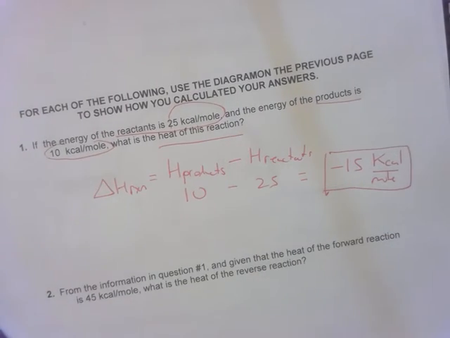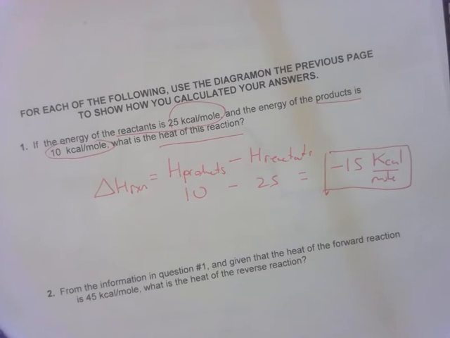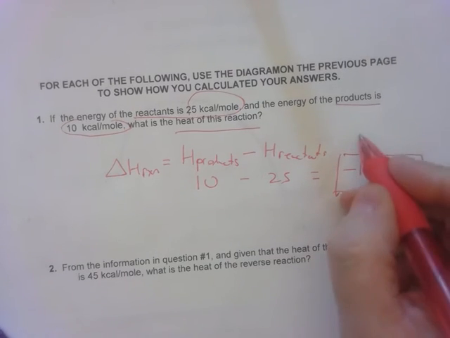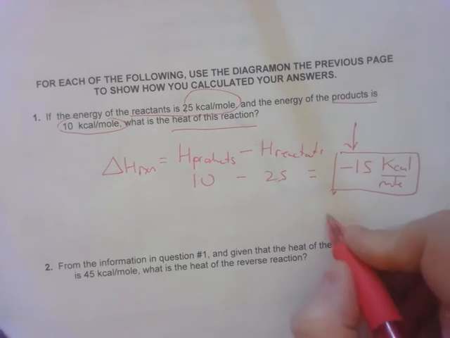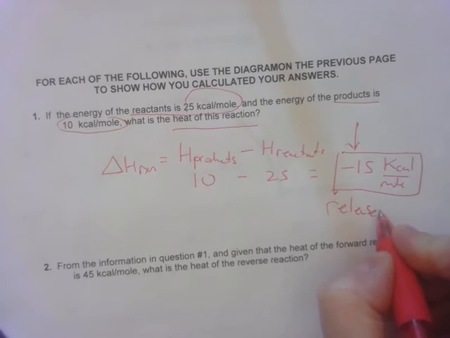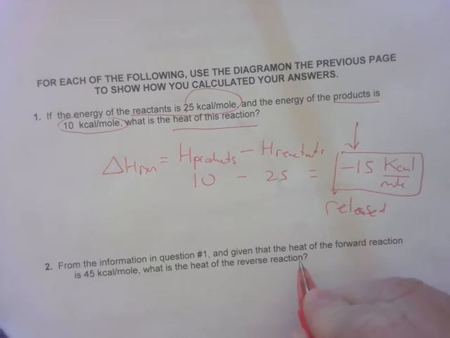Notice it's a negative number, which is a dead giveaway that this is an exothermic reaction. Anytime you get a negative value for delta H, that means energy is released. Negative delta H means exothermic. You might want to make a note of that.